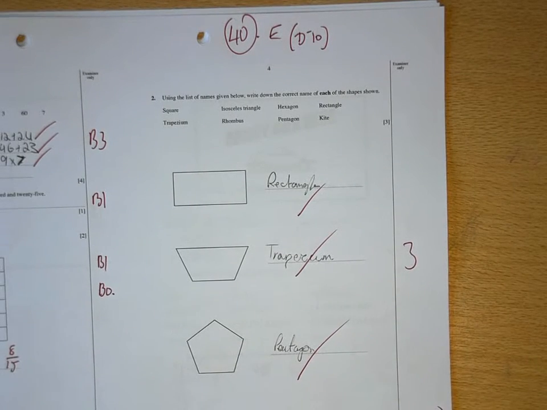So first of all, we need to get you back to where you were in November, and then build on that towards the grade C that you need.